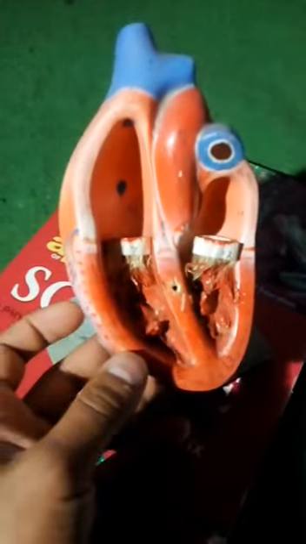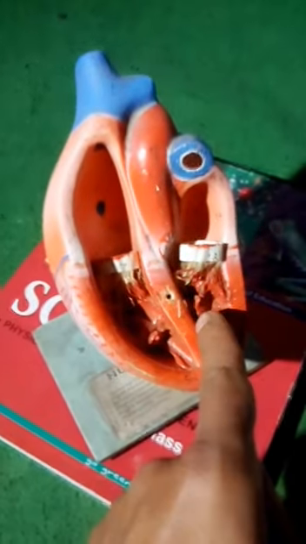I would like to open the covering of this model. This part is called the right atrium. This is called the right ventricle. This is called the left atrium, and this is called the left ventricle.